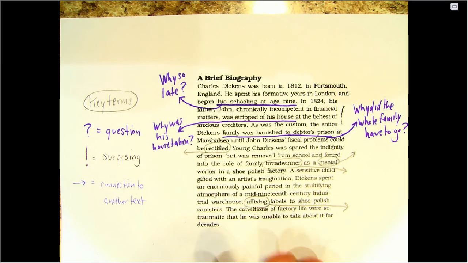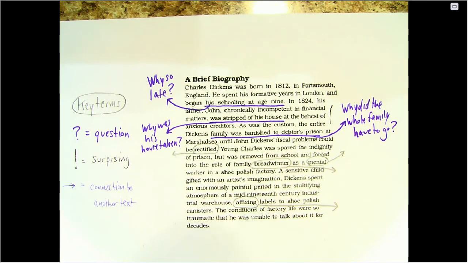So as you can see, I've come up with three questions along the way. Again, you might have a paragraph where you have two questions or one, maybe a paragraph where you don't have any questions at all. You're only looking for the parts where you do have a question.